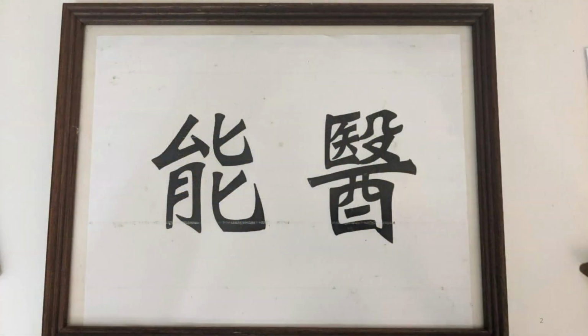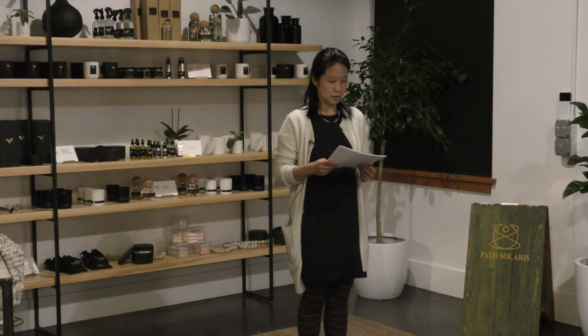The second slide, you will see Neng Yi, these two Chinese characters. Neng means ability or able to, and Yi means heal, medicine, healing. So Neng Yi together means that anything that you want to heal, healing is possible, no matter how difficult or complex something is, or how long you've been stuck in that pattern. Healing means that you can heal and you can break out of that mode or that pattern.